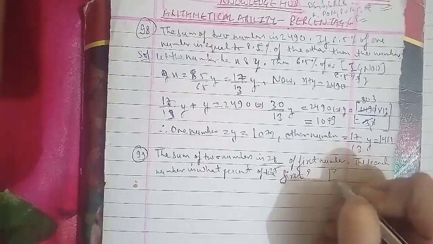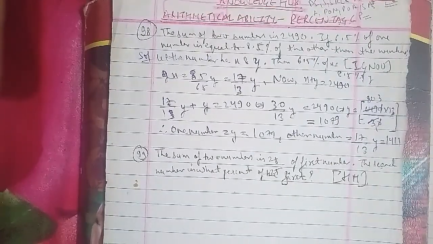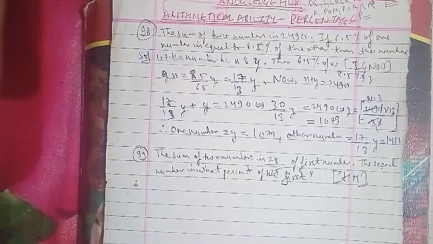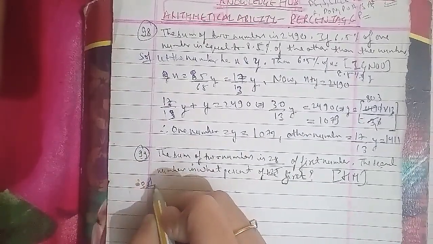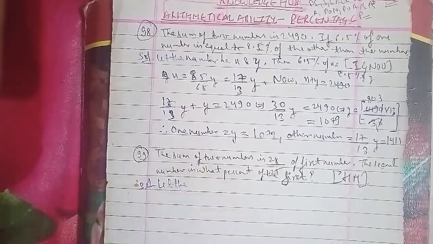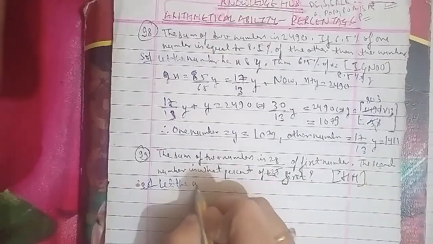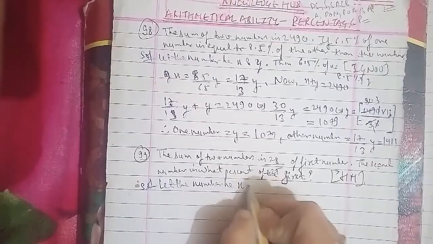This was asked in a hotel management question paper, and we have to answer it. So we'll go ahead with the same, and it is an important one. Let the numbers be x and y.